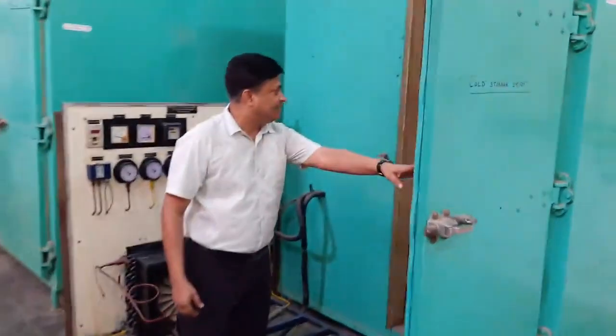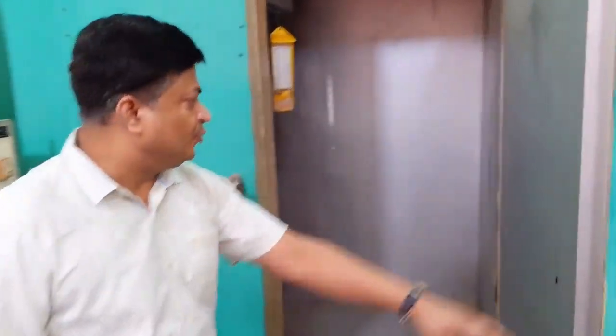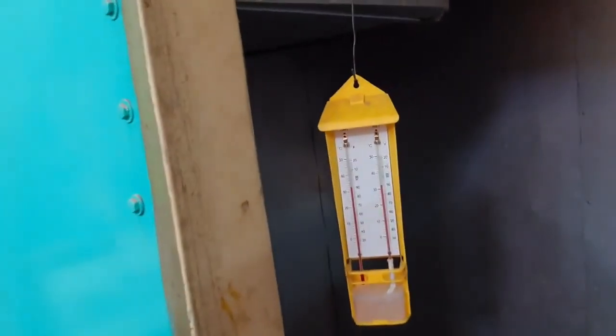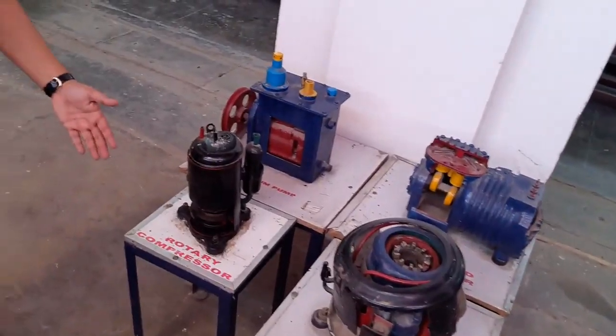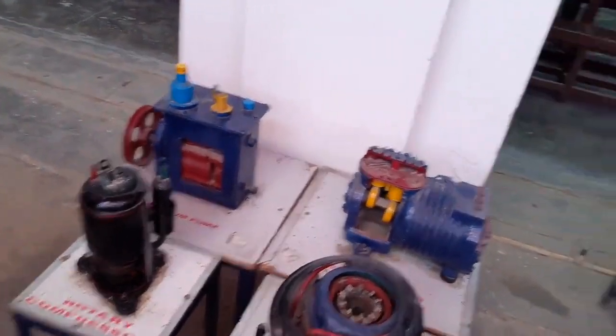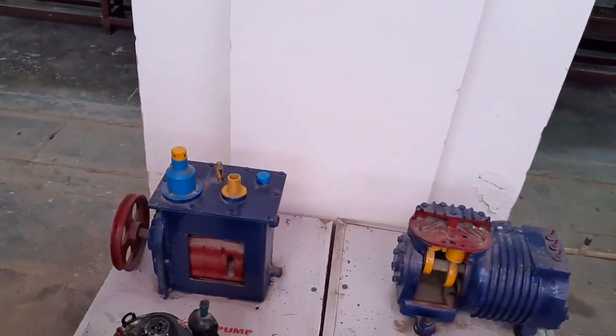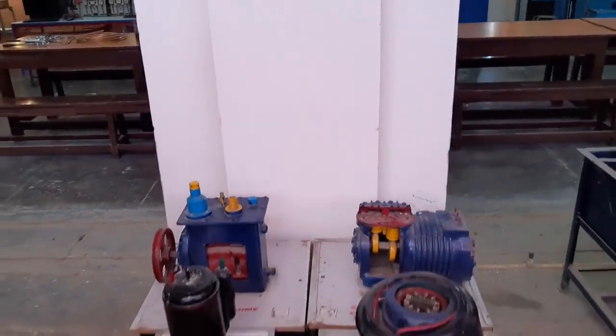There is a prototype of a cold storage system. Inside it the cold is produced, and this space is used for storing food materials or fruits. See the rotary compressors, semi-sealed compressors, or the hermetic compressors. All these types of compressors are used in refrigeration systems.